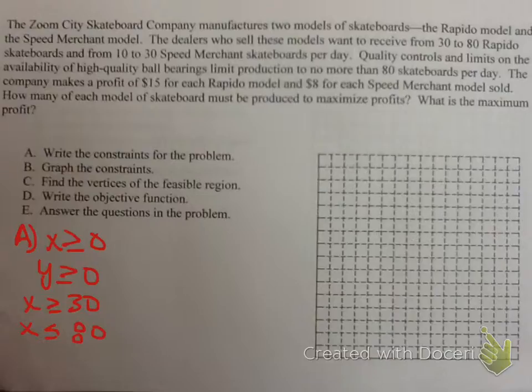So you're on a lot of lines. Yes, you are. This one, 10 to 30. Y is greater than or equal to 10, and less than or equal to 30. So greater than or equal to 10, less than or equal to 30.